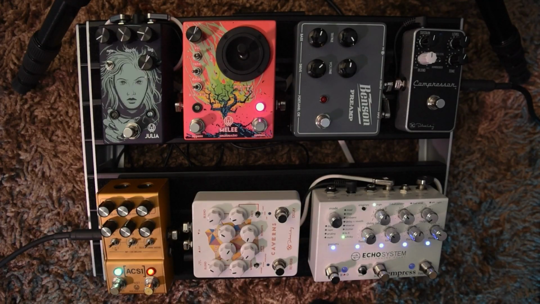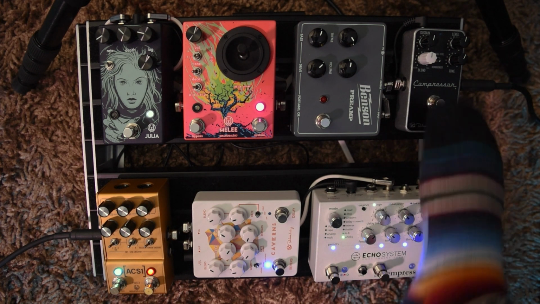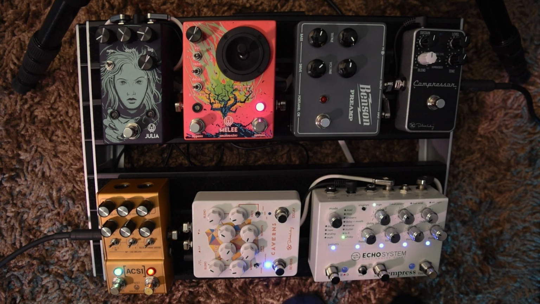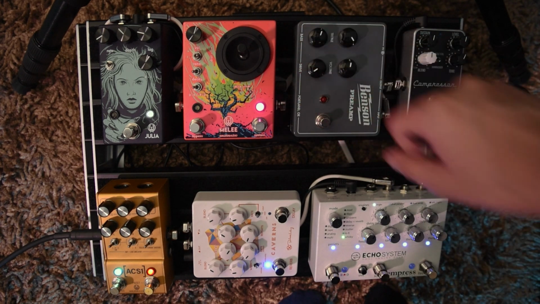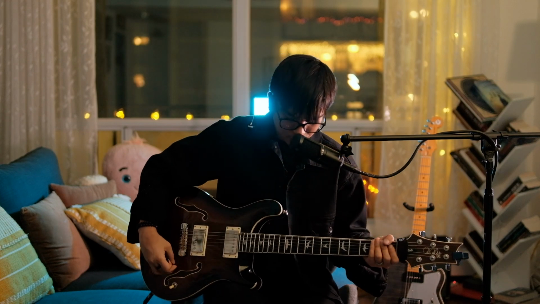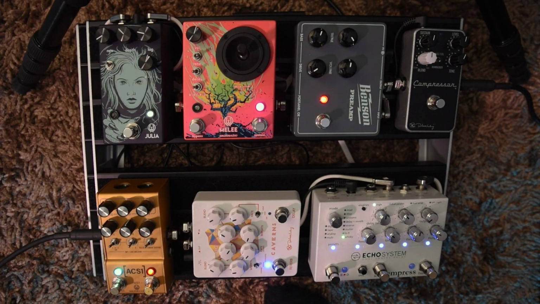So I'll turn that off, switch the reverb on, crank the drive up on this pedal. Hold up. So I crank the drive up on the Benson Pre, and this is what it sounds like.